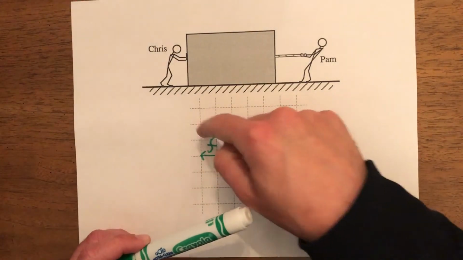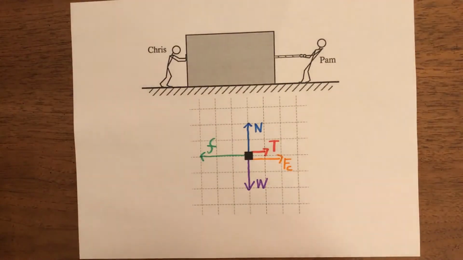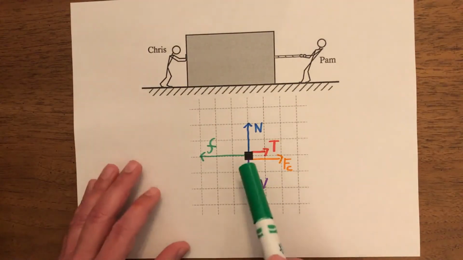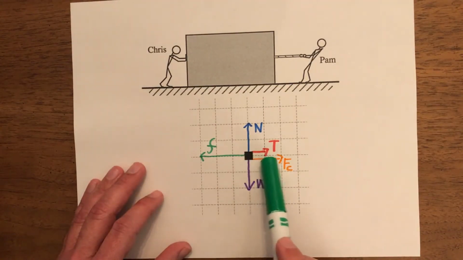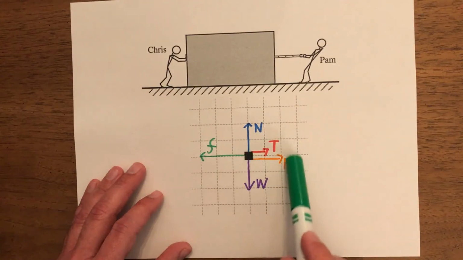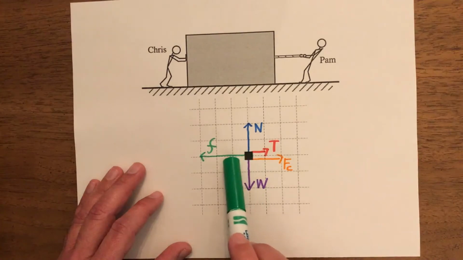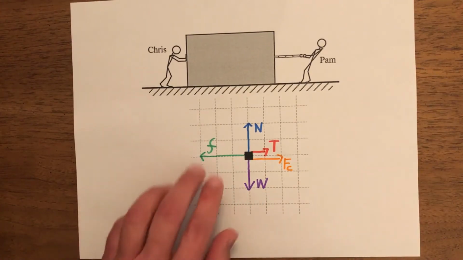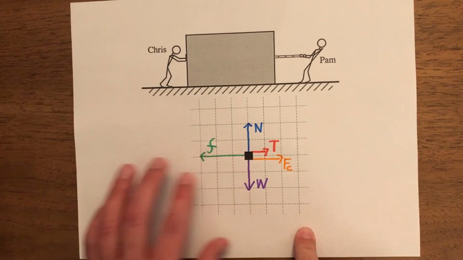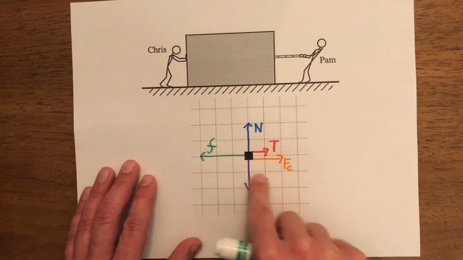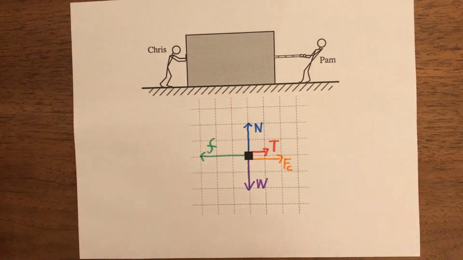You could write F sub lowercase f, that's often used as well. So notice I drew the tension 1 block and Chris 2 blocks, so that all together the rightward force is 3 blocks there. I also drew the friction 3 blocks. I know that the backwards force here has to cancel the total forwards force right there.